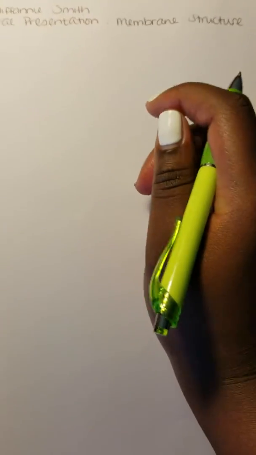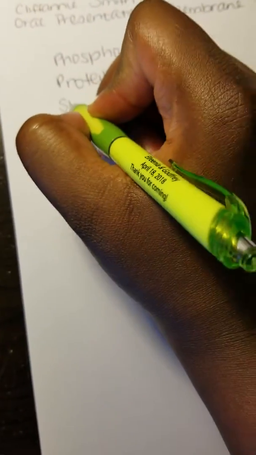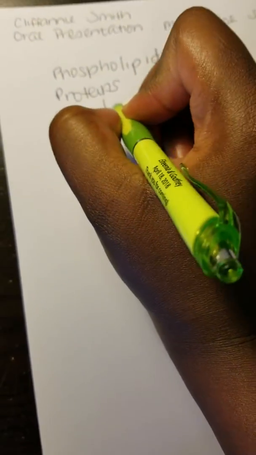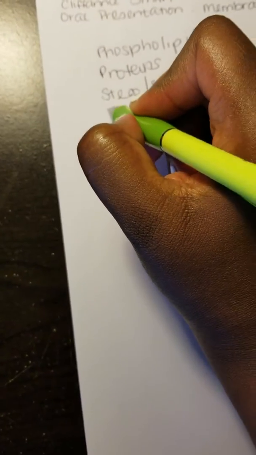I'll be doing an oral presentation on membrane structure. Now, there are four parts to membrane structure. There are the phospholipids, there are proteins, there are sterols, and there are also carbohydrates.